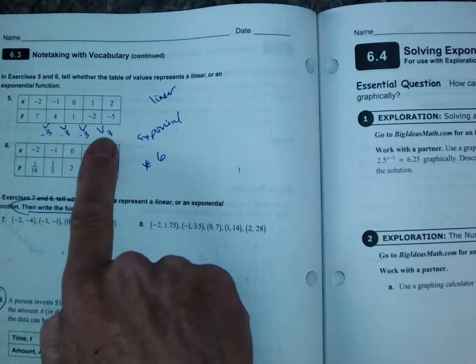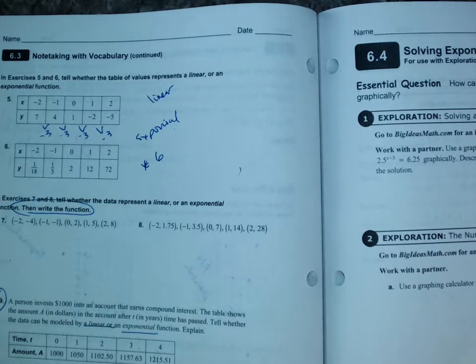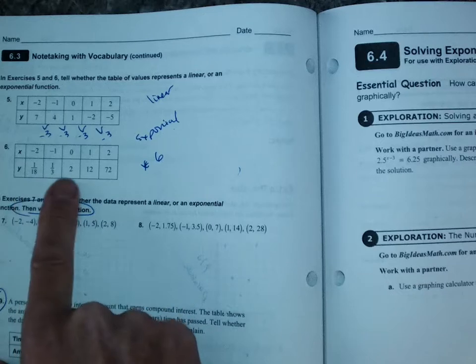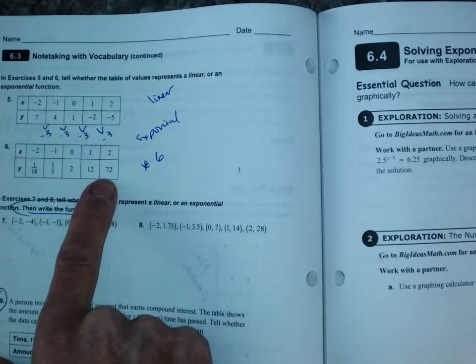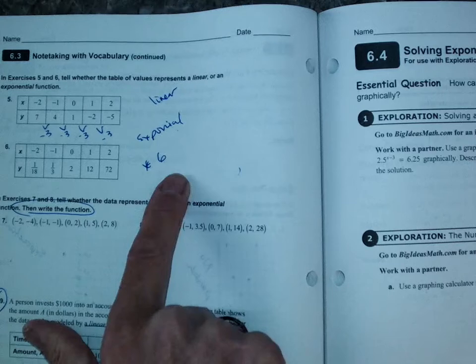3, down by 3, down by 3. So it's got to be linear. And then on 6, you can graph it. What I notice is it's times by 6, times by 6, times by 6. So its base would be multiplied by 6, so it's got to be exponential. Okay.